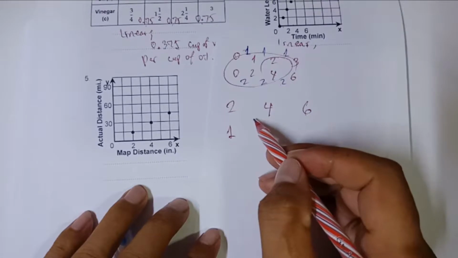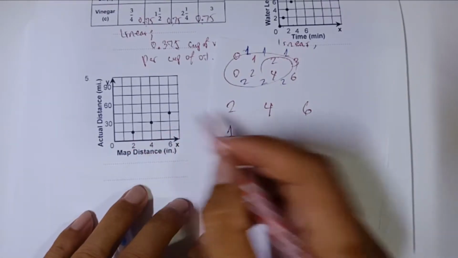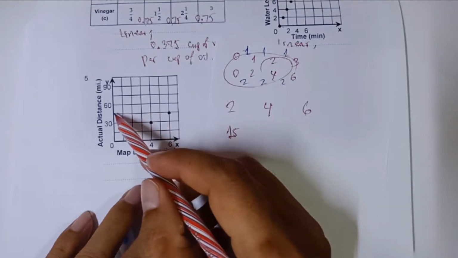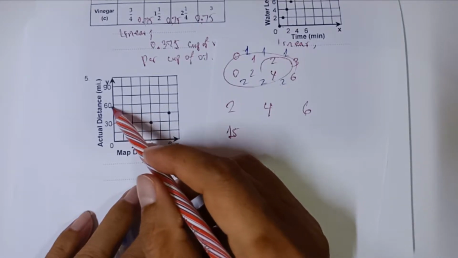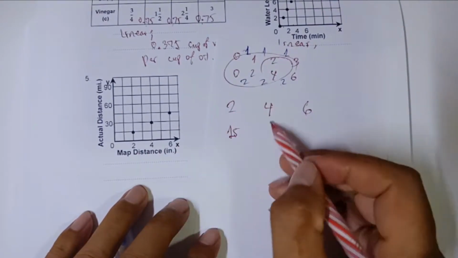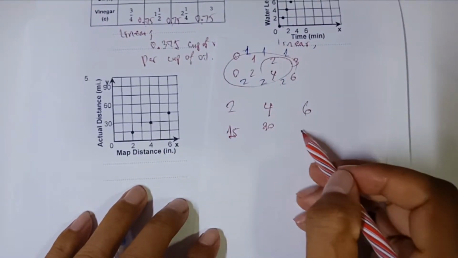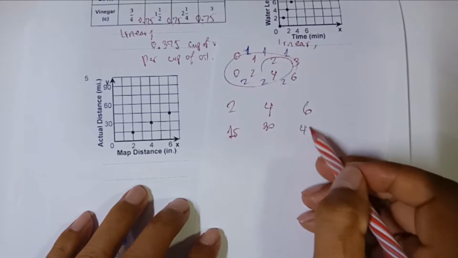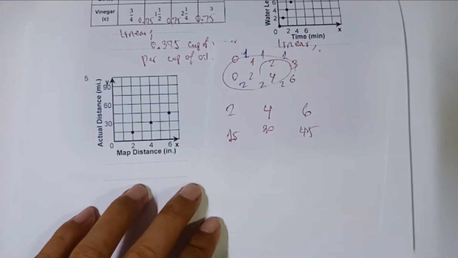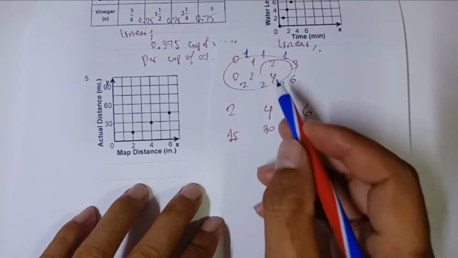You have, sorry, not 1, it is 15. So 15, 30, and then 45 and 60. So you have 15, you got 30, and then you got this as 45. You got plus 15 like that. So let's try to find the difference between the two.